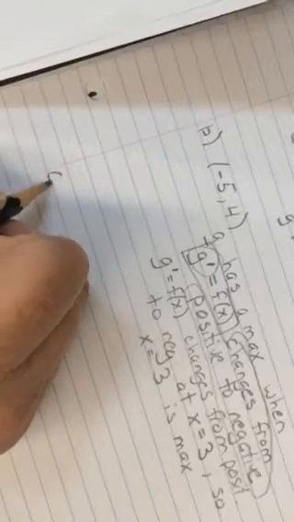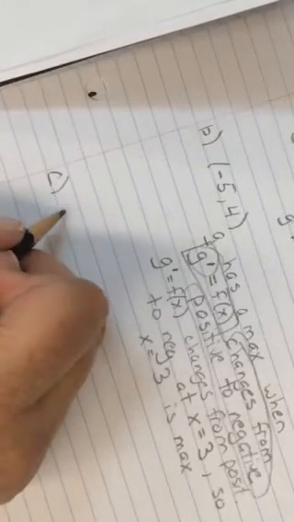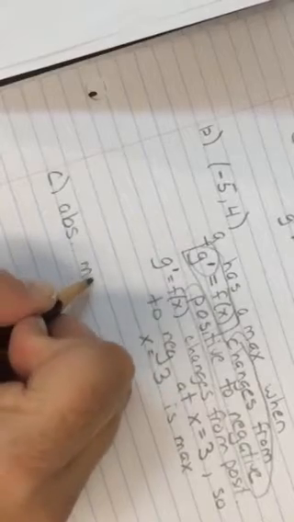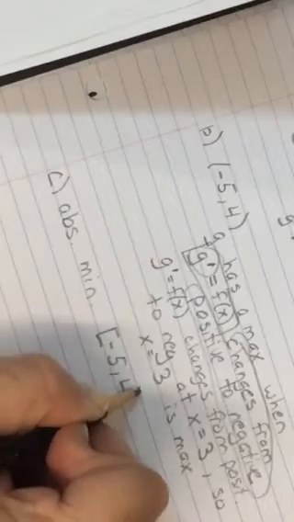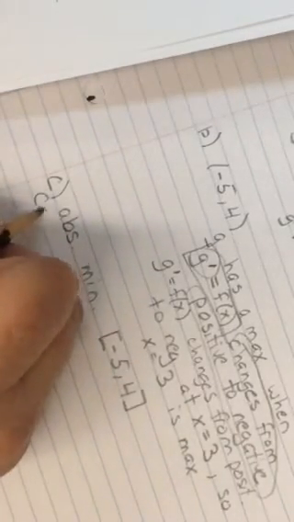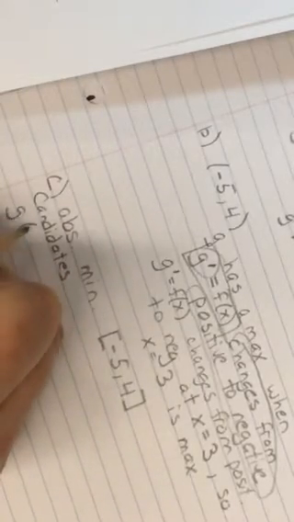Okay, letter C. Now we need an absolute min. So remember, absolute min means you also have to consider the endpoints. And they gave us a closed interval that kind of gave us a hint that we're going to consider the endpoints. So we need to know the lowest point here. So our candidates, possibilities, are going to be g of negative 5. That's one of the endpoints. G of 4.